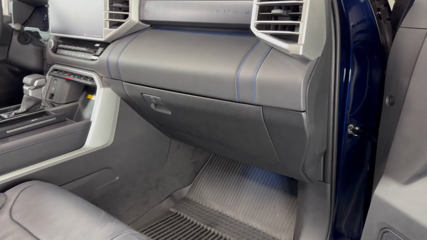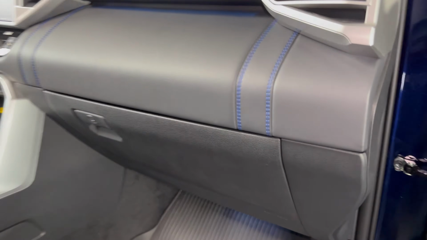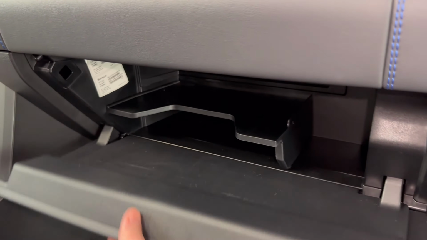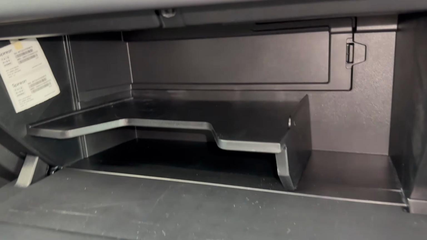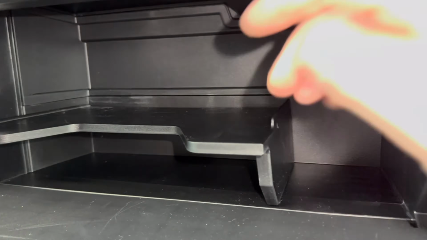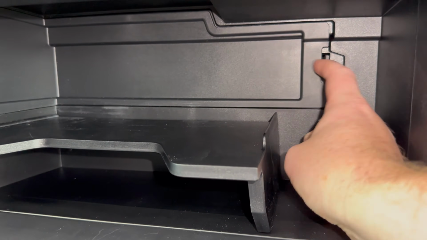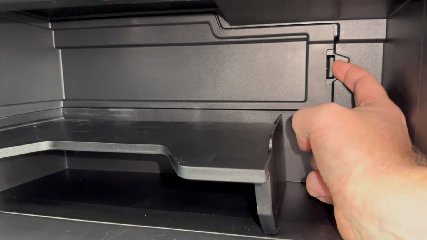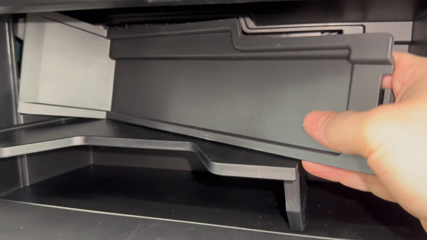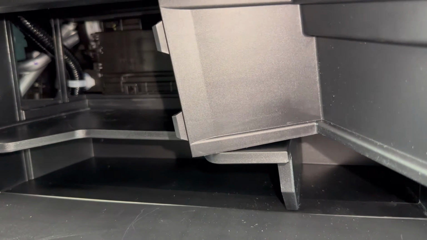So the cabin air filter is going to be located behind the glove box. In order to get to it, we need to open the glove box. Now if we take a look at the rear of it, we see this panel right here. And there's this clip on the right hand side you need to push in, and then this whole L-shaped panel will pull off like that.